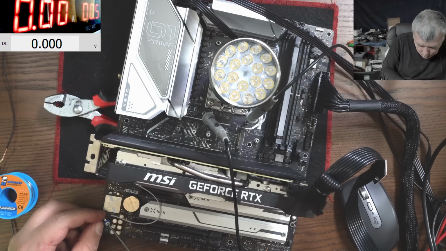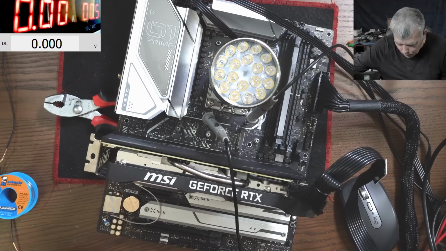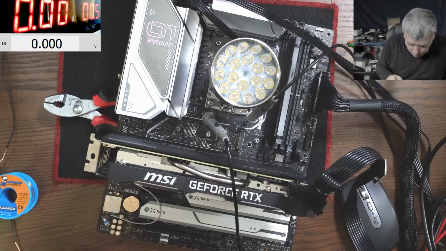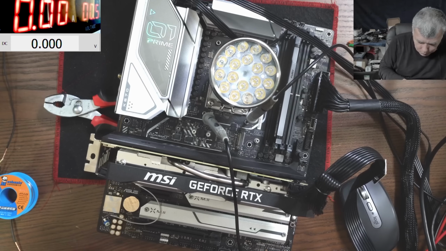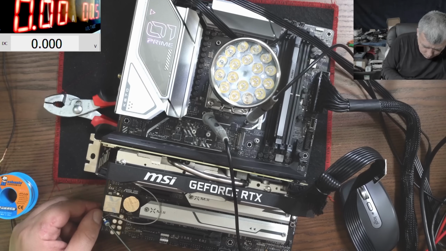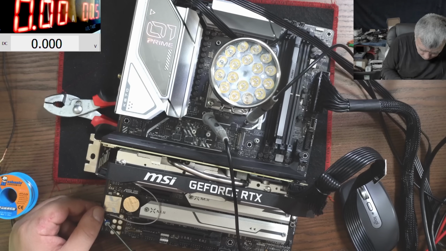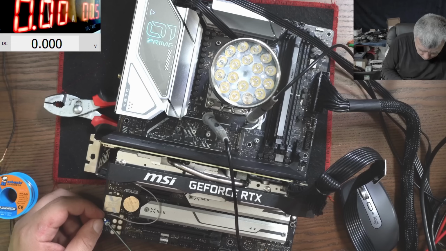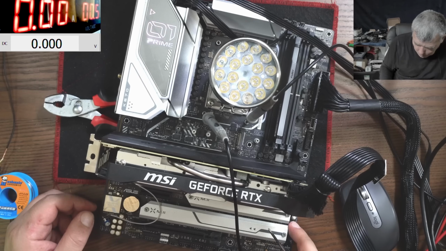Wait, the motherboard is not on. Now it's on. Pressing the power button, it's not coming on. Now it's coming on.